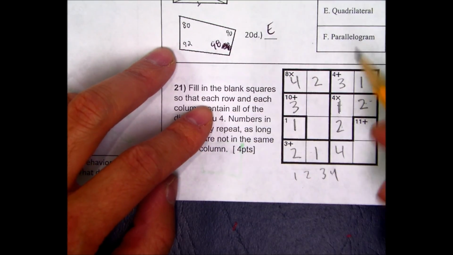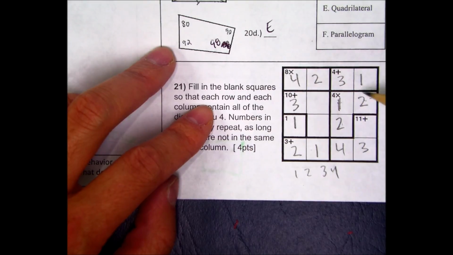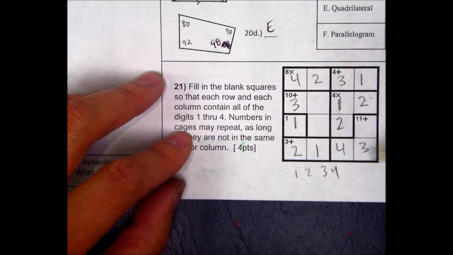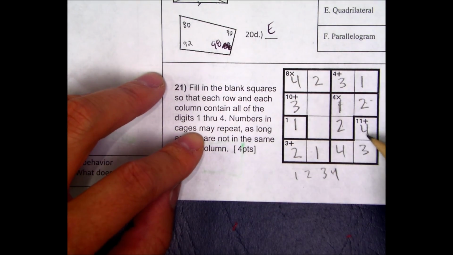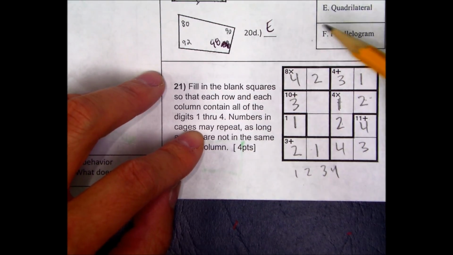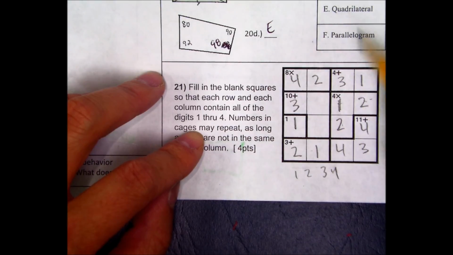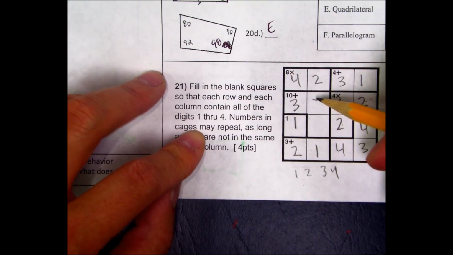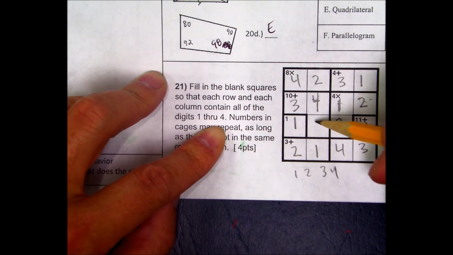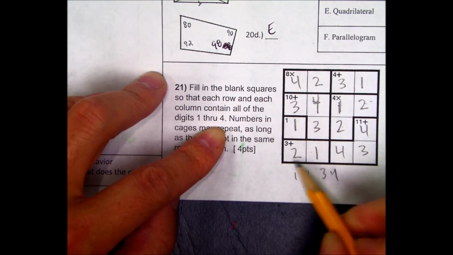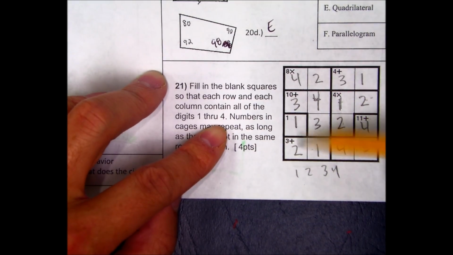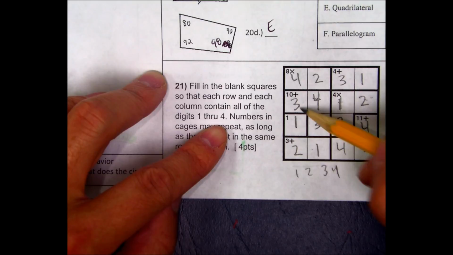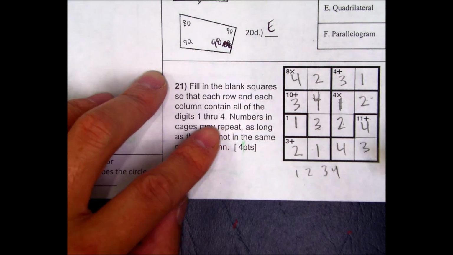And this row, I'm missing the number 3. Goes really quickly at the end, missing the number 4. And you can check that 4 plus 3 is 7, 7 plus 4 is 11. Here I'm just missing a couple of numbers, so that'll be 4. And this number is 3. You'll notice that there's no repeating numbers in the rows, no repeating numbers in the columns. In this last one, 3 plus 3 is 6, 6 plus 4 is 10, so that works out.